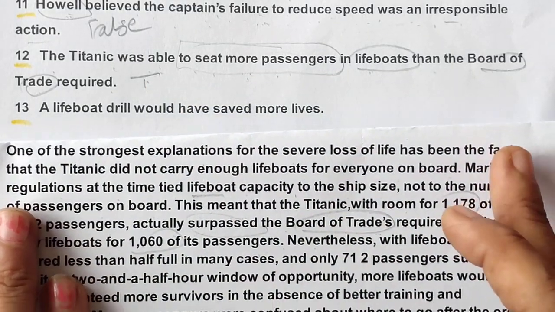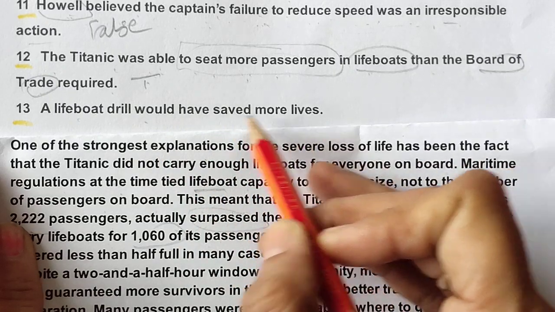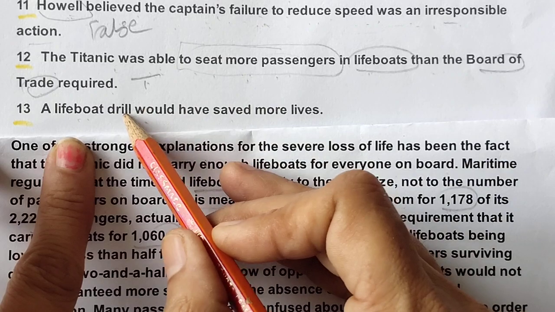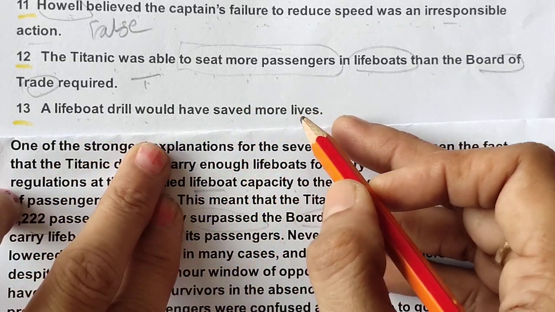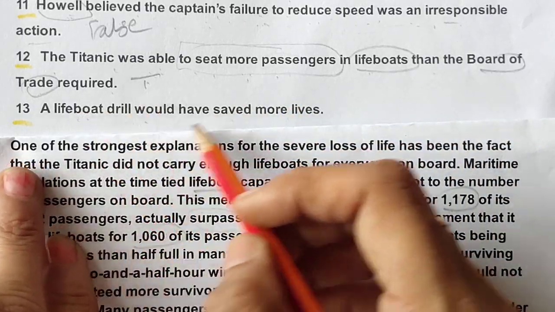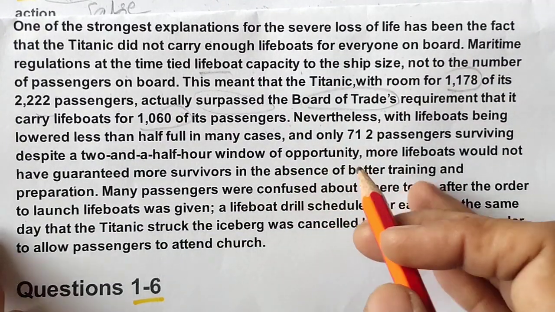Now coming to the next, 13, the last number. A lifeboat drill would have saved more lives. If the lifeboat drill would have saved more lives, then true. If the lifeboat drill would not have been able to save more lives, then false. And if they are not talking about lifeboat drill and all, then not given. So here this we have done.